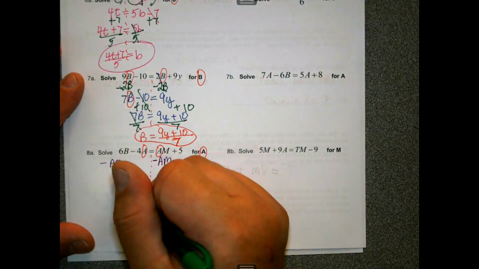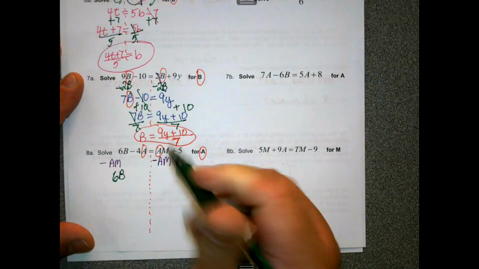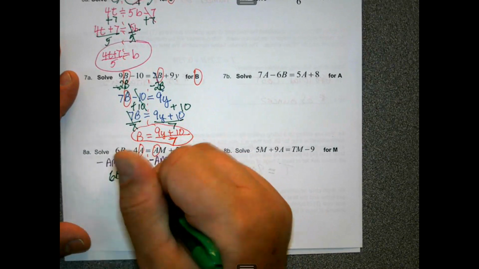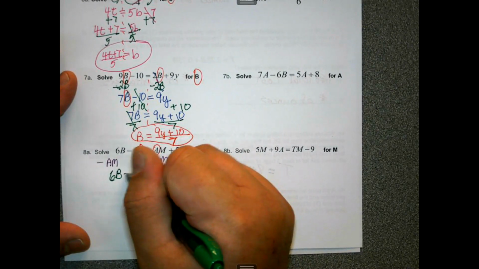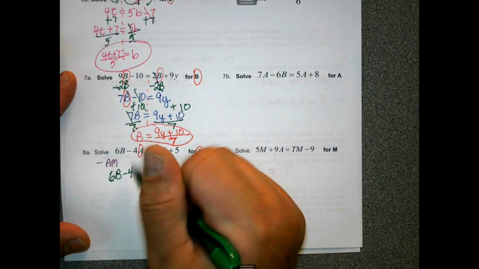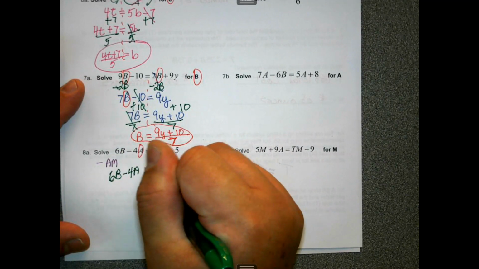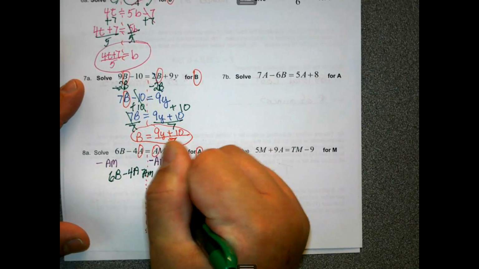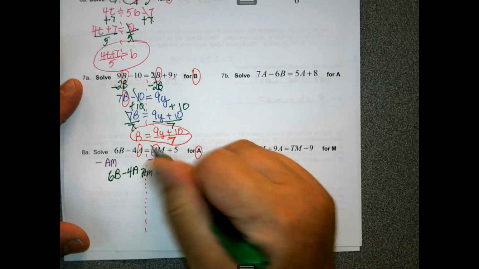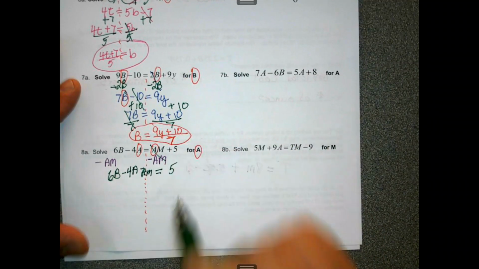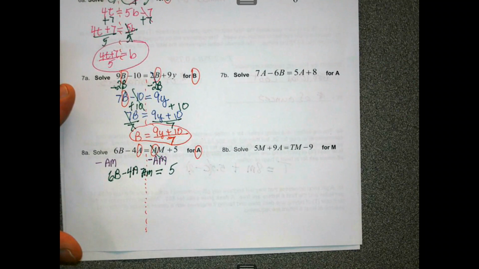Okay, so I get 6B minus 4A. I should have added 4A. Minus AM equals 5. Yeah, would have made it positive. I should have done it the other way.